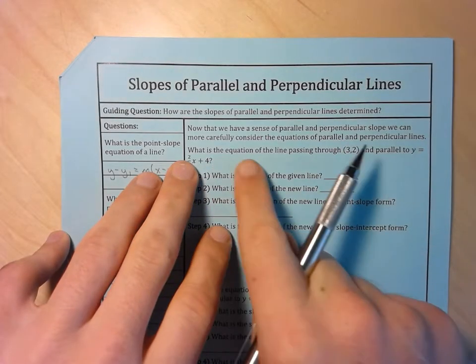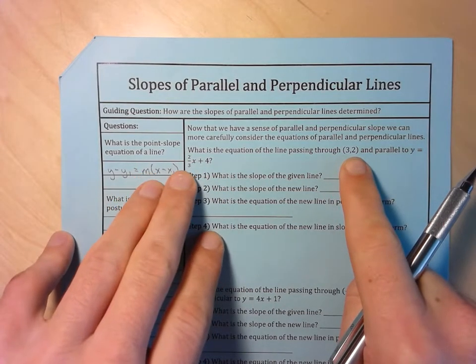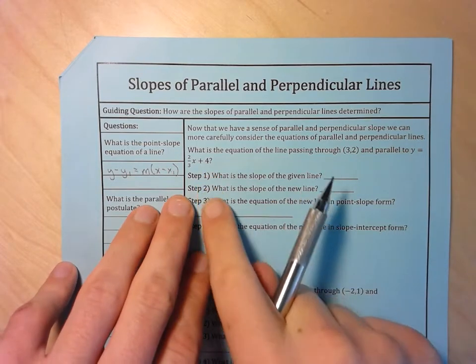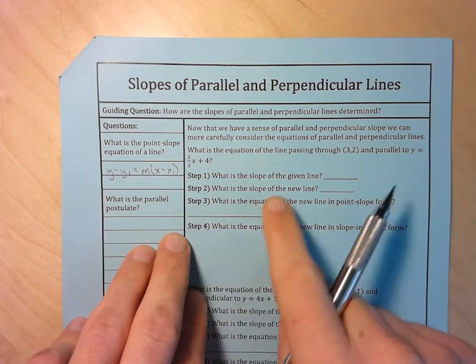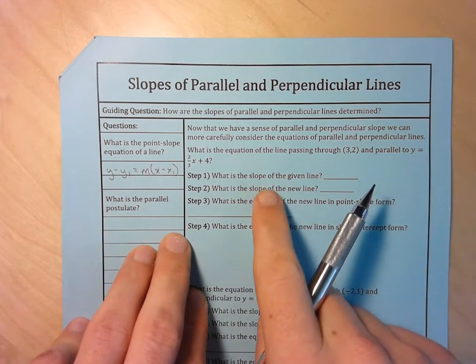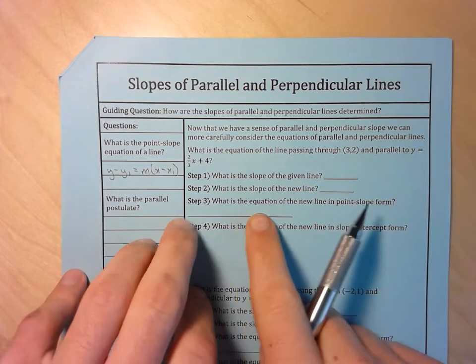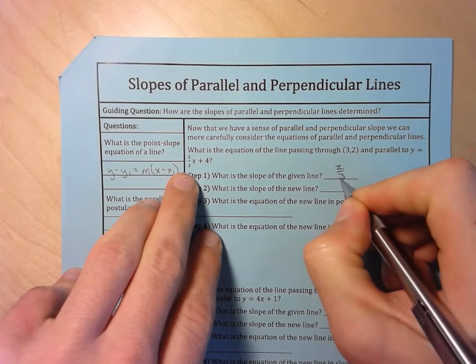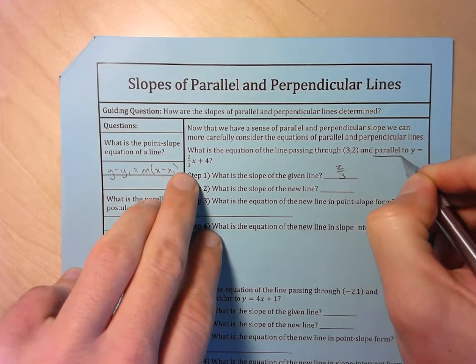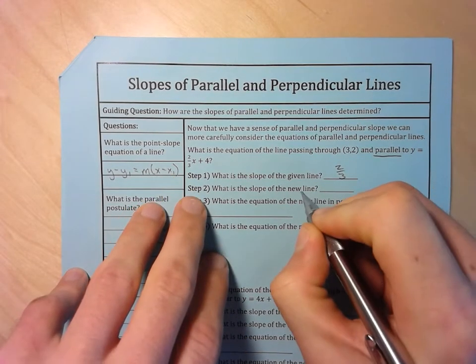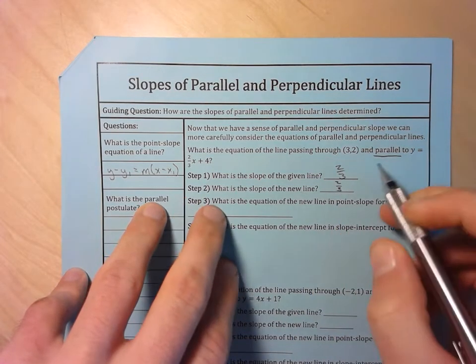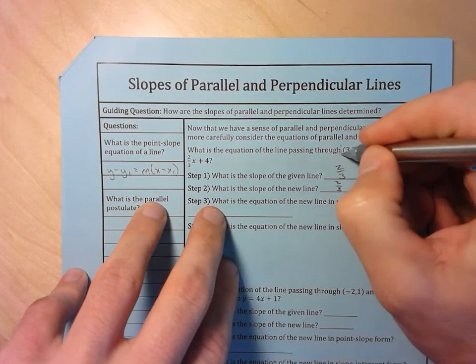So what is the equation of a line passing through (3, 2) and parallel to the line y equals 2/3? So there's a little process here I've given you. You don't have to use it. If you're quick with the algebra, you should be able to jump to step 3 pretty quickly. The given slope is 2/3. We're asked for a slope that's parallel, so the slope of our new line is also going to be 2/3. And then we want it to pass through this point right here.